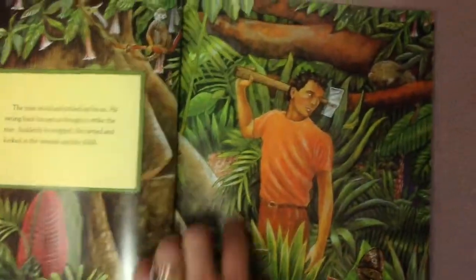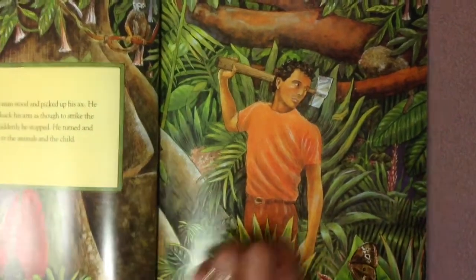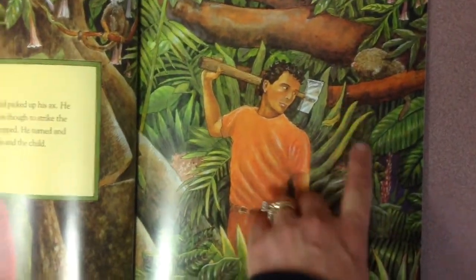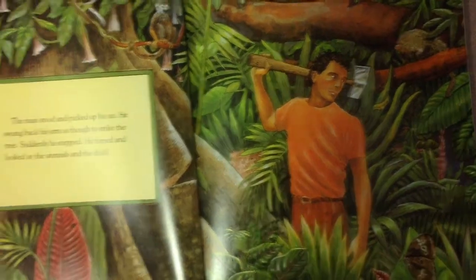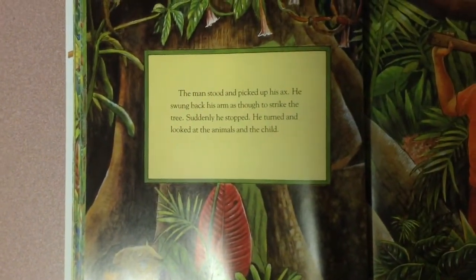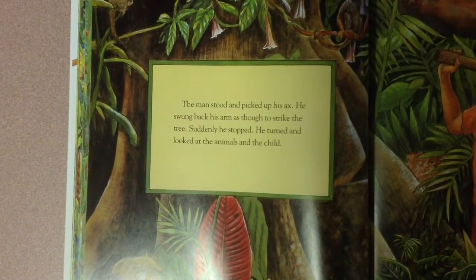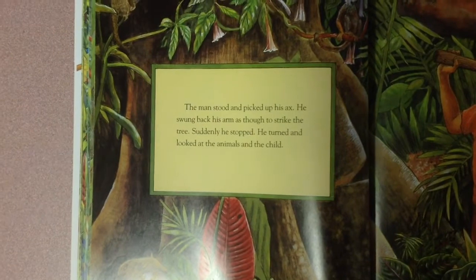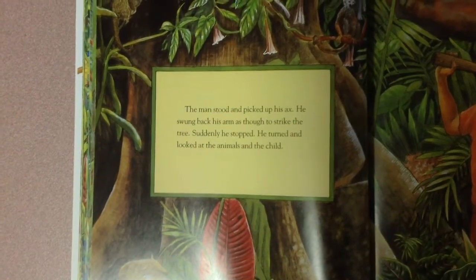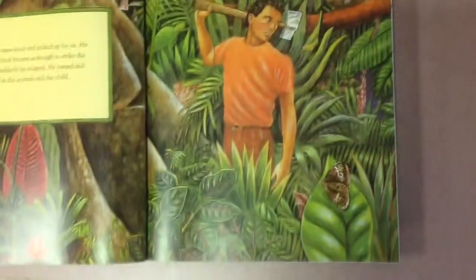So take a look. There's the axe. He was left with a job to do. Oh, there's an animal there. He's thinking, he's looking. The man stood and picked up his axe. He swung back his arm as though to strike the tree. Suddenly, he stopped. He turned and looked at the animals and the child. So there the animals are, and he's looking.